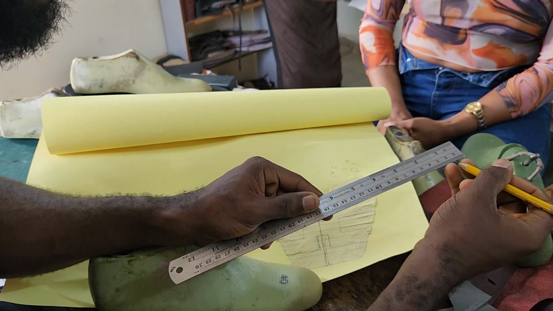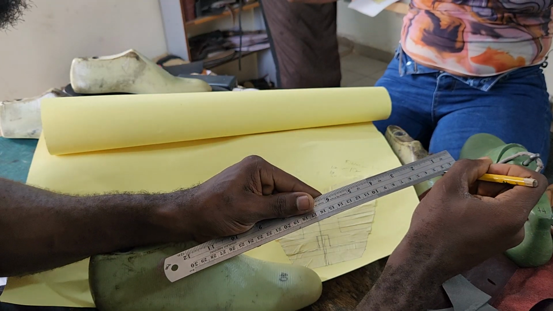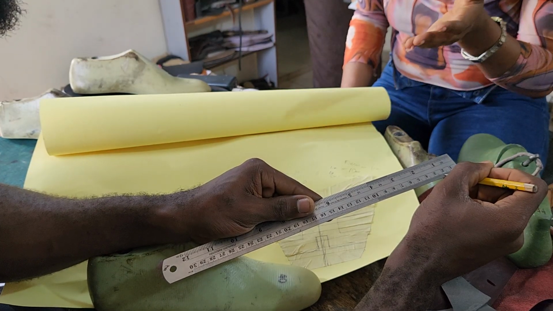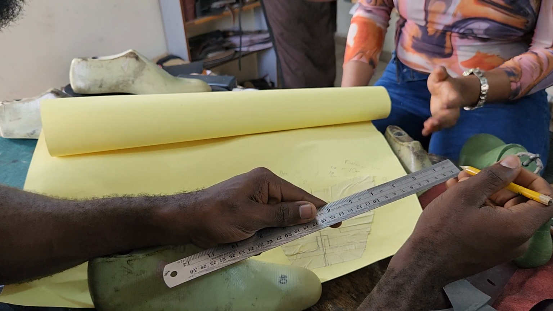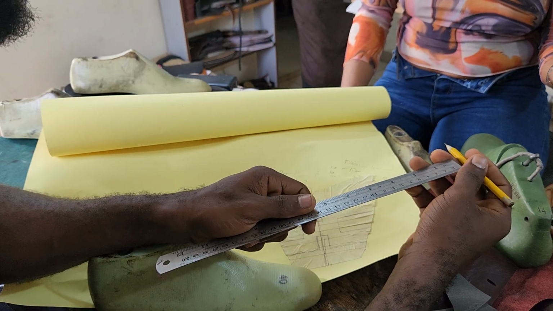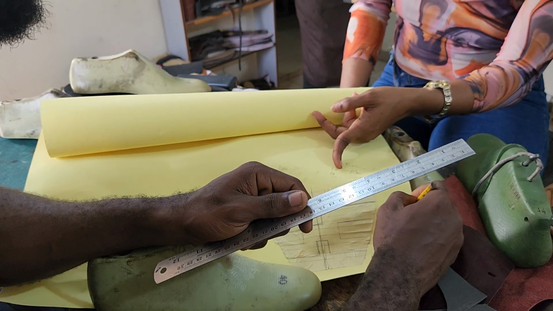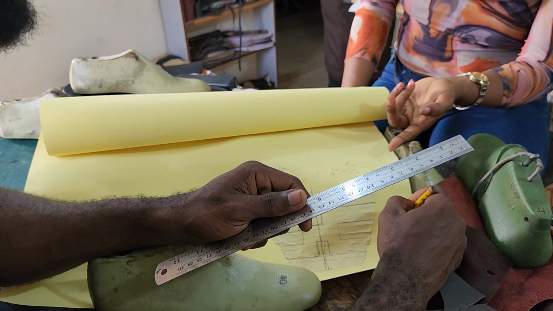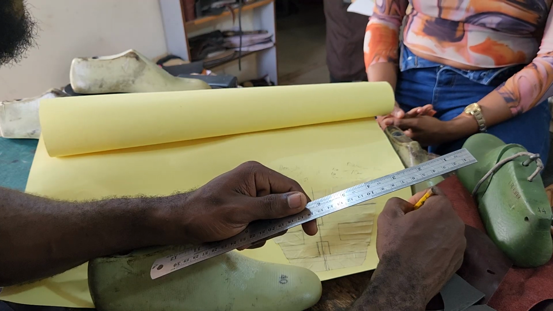So 0.5 cm. So 20 mm is what? If 5 mm is equal to 0.5 cm, then 10 mm is equal to how many centimeters? 10 mm is equal to 1 centimeter.